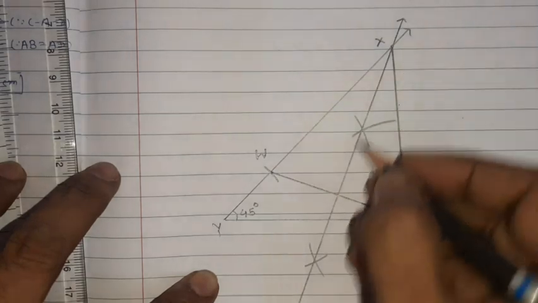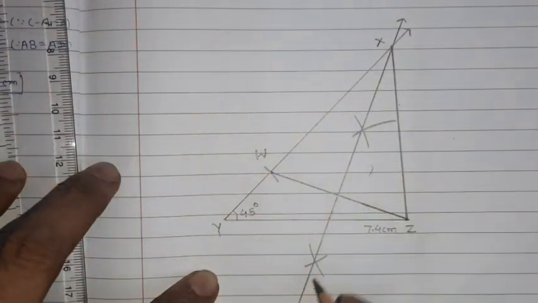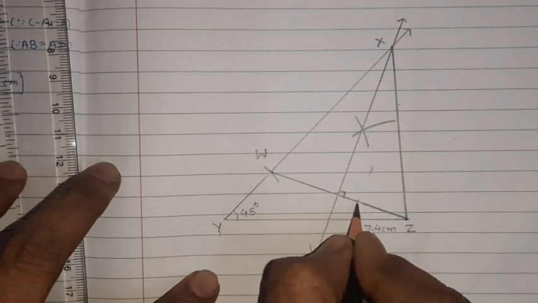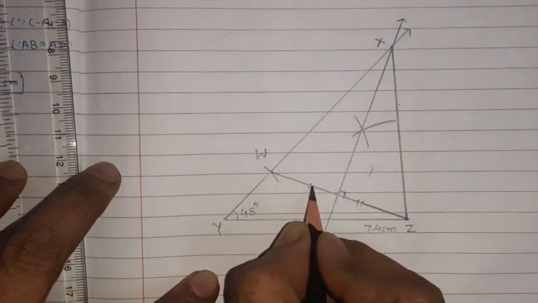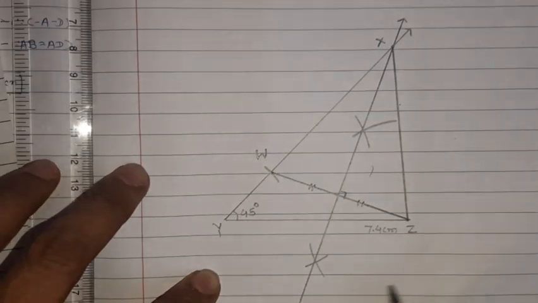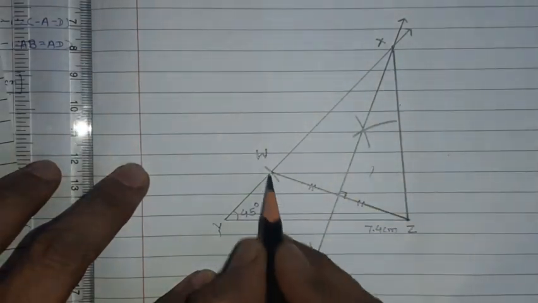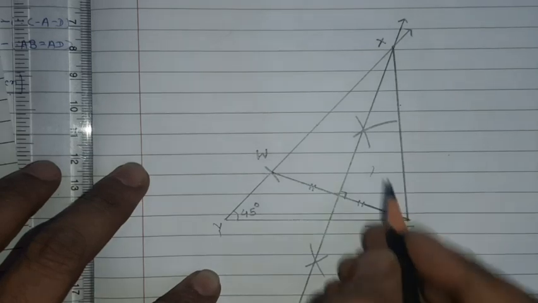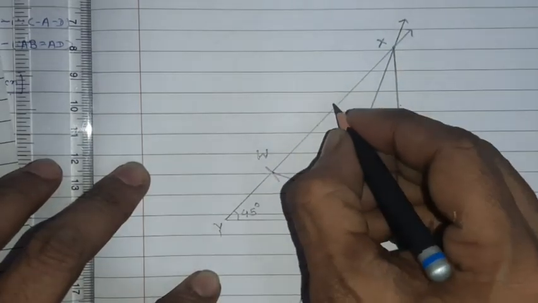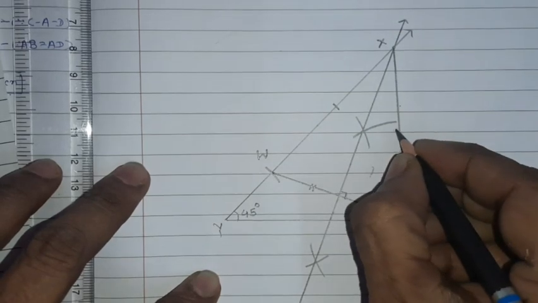Now see, this is a perpendicular bisector, therefore this. Got it? Now dear students, see, this is the perpendicular bisector of WZ, therefore XW and XZ are congruent. Got it?